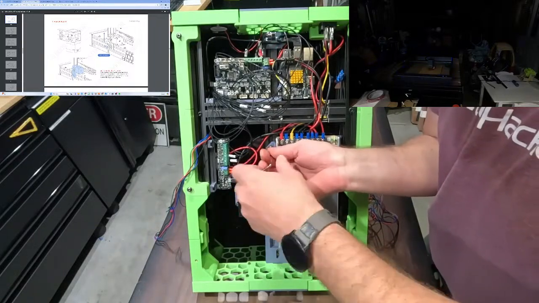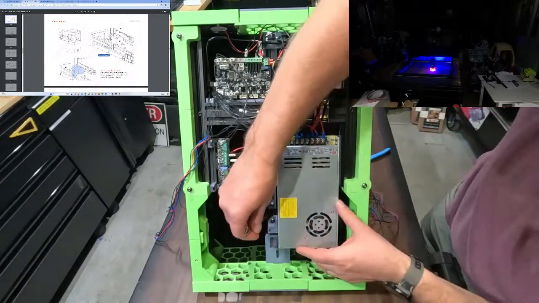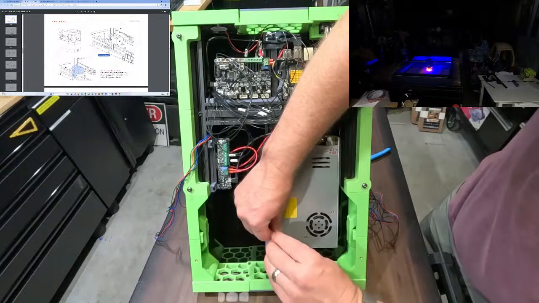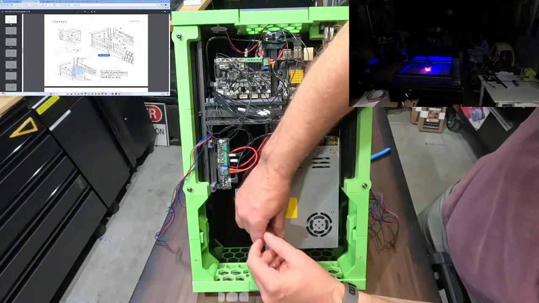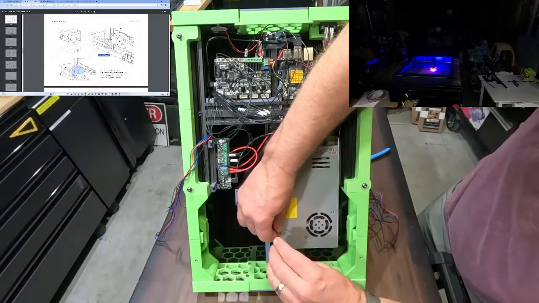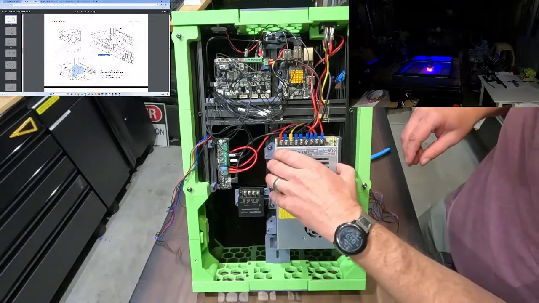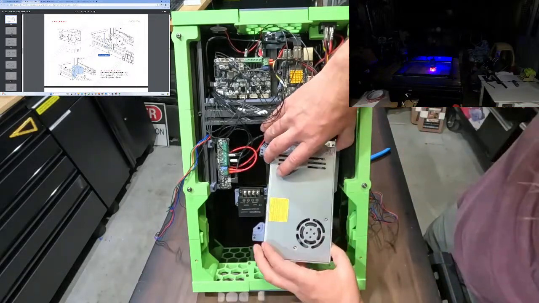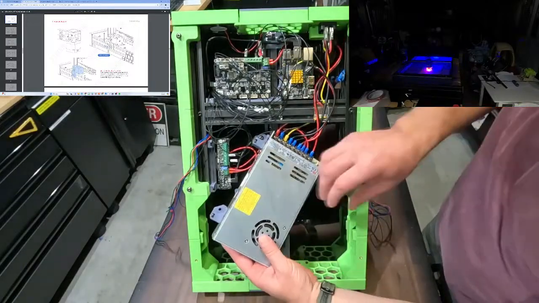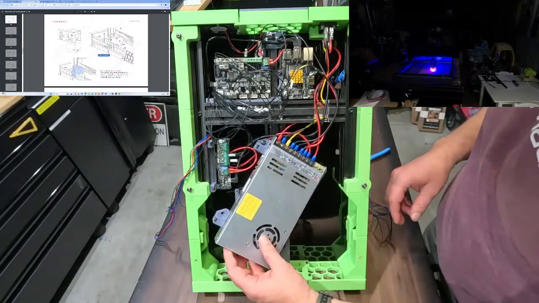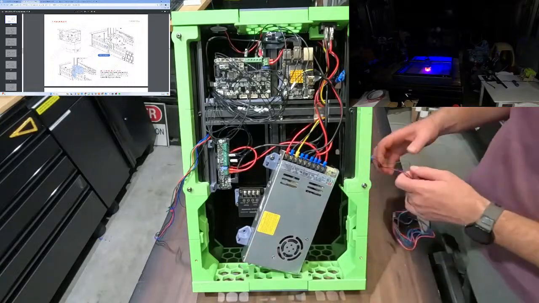Luckily, the power supply is more of a drop-in unit because of how the arm is for it on the one side. It's just I have everything wired up, and so I don't want to disturb a lot of that wiring. So now that I have the power supply out, just going to gingerly set that down as to not disturb any of the other cabling.